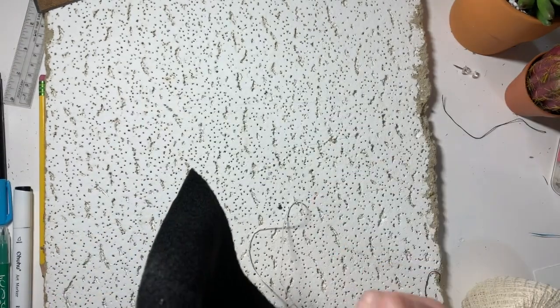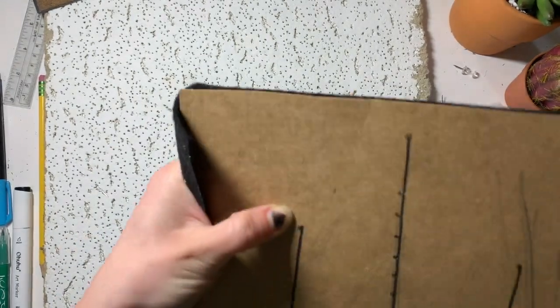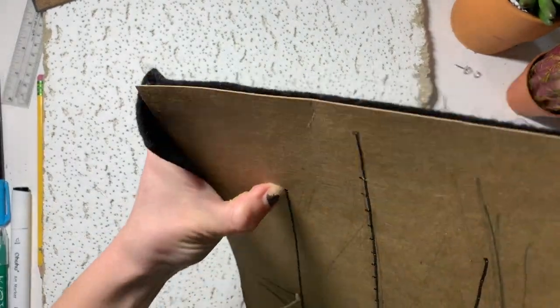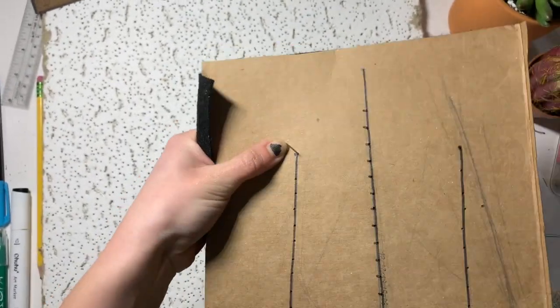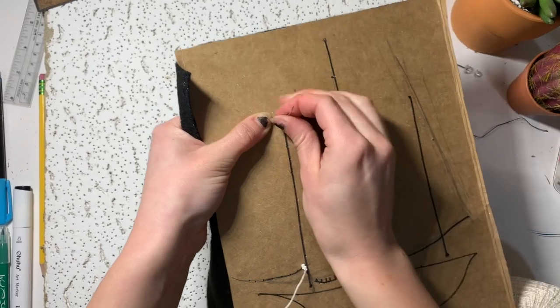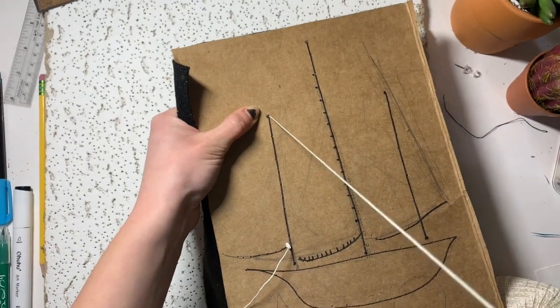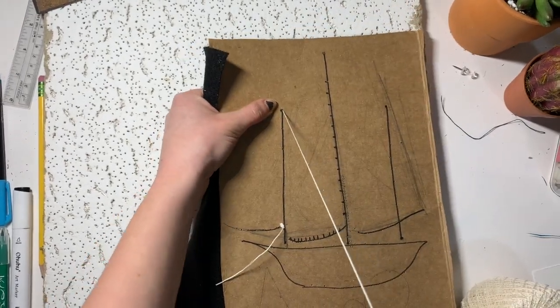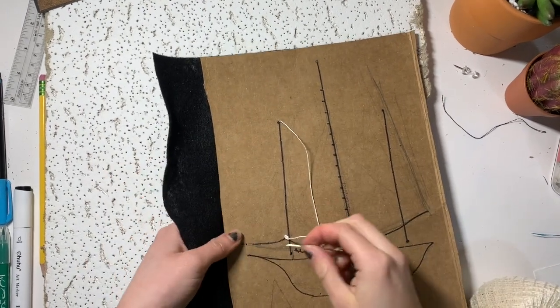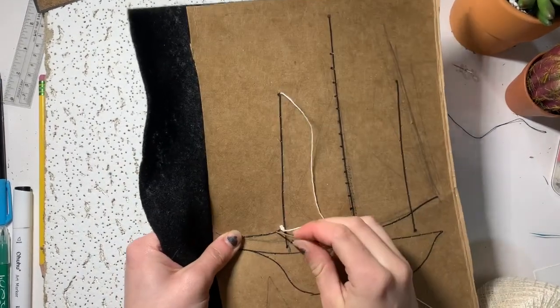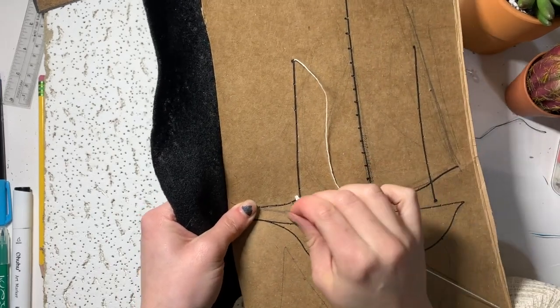I'm going to have to find it. Ooh, harder than it might seem. There we go. Bring it all the way through. Now, just like when you were drawing, you're going to sew from there to the next point.